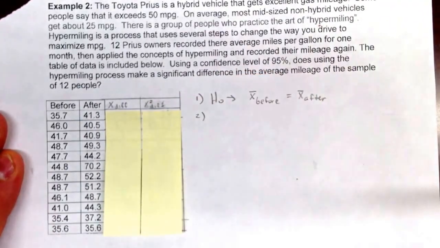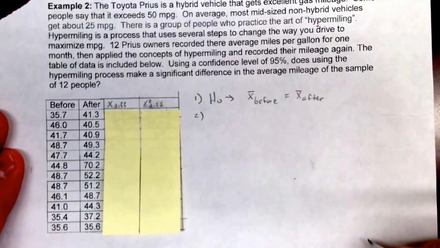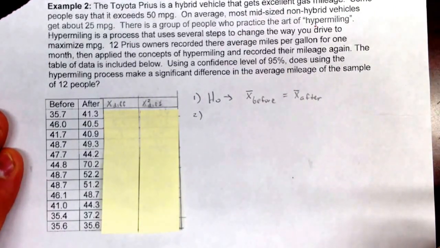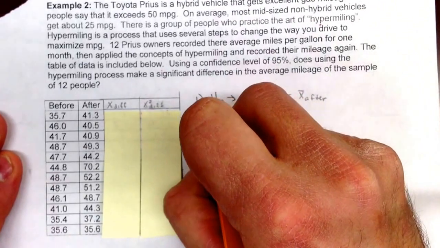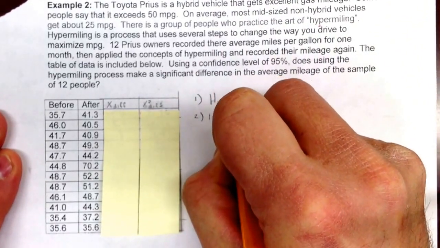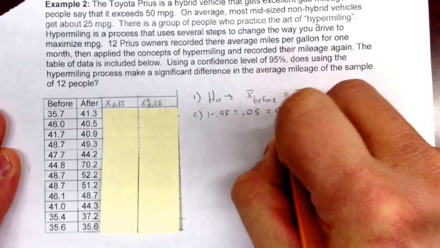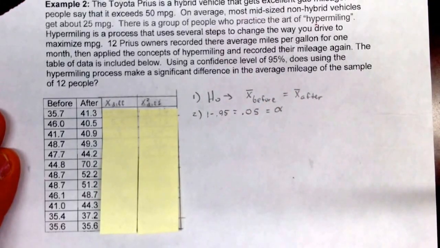Number 2 is identifying the confidence level and finding alpha. So to do that, we're going to go to 95%, which we talked about is 1 minus 0.95. That gives us an amount of 0.05 for alpha. That equals alpha. And we're going to use that in just a moment.